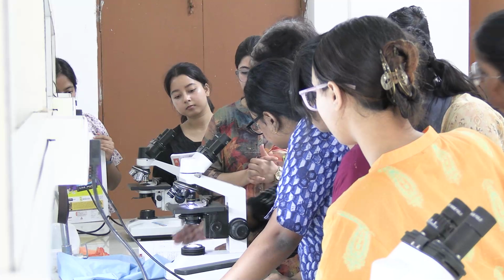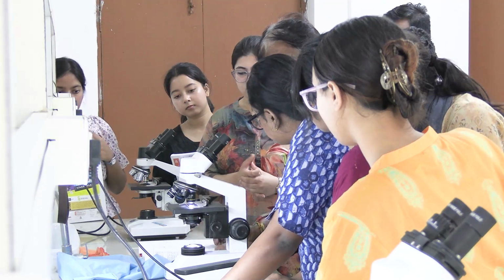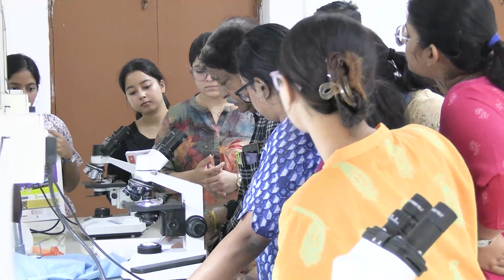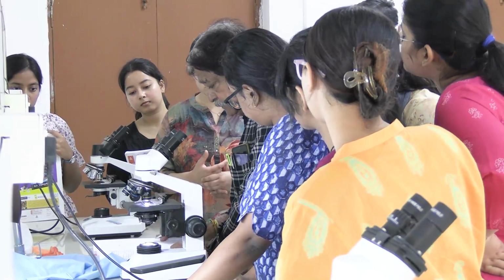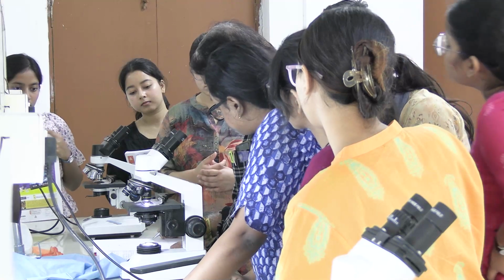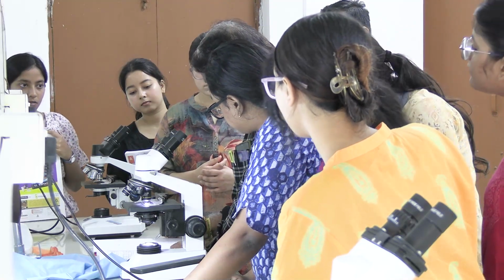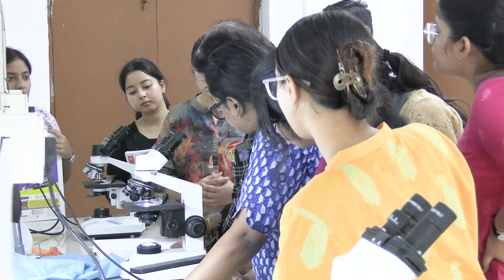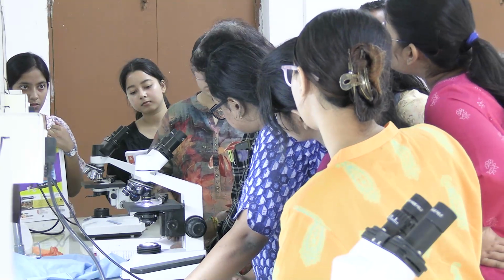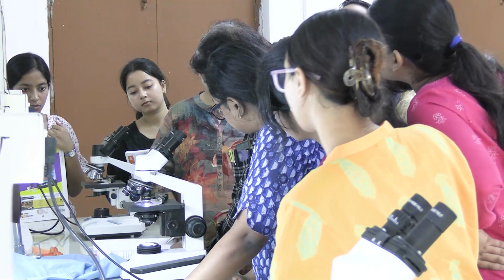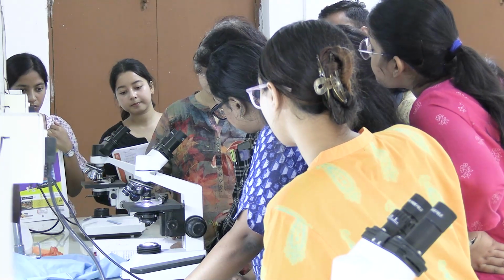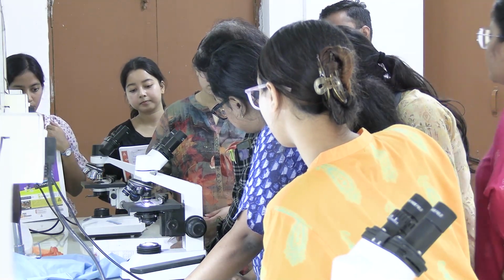As you see, you compare and label. Now this is the lymphatic nodule. This is the germinal center. This is the medullary sinus.